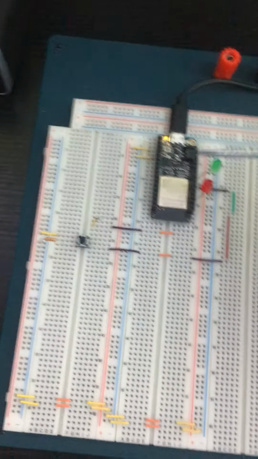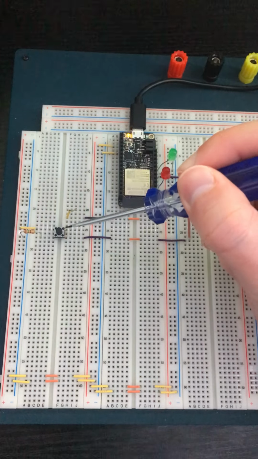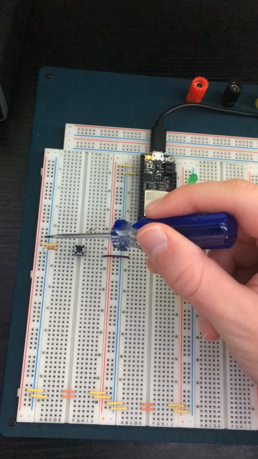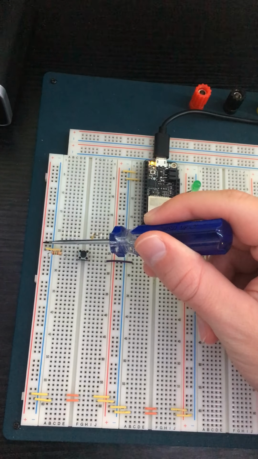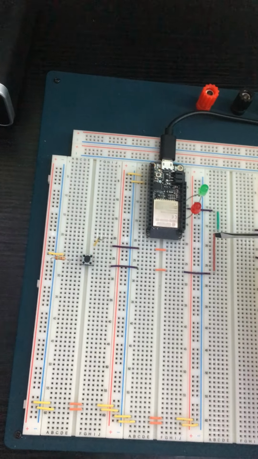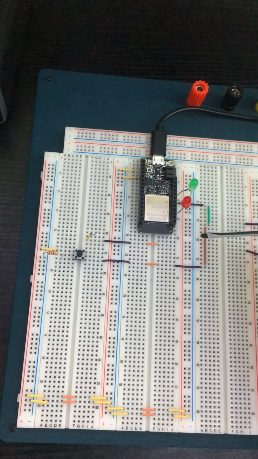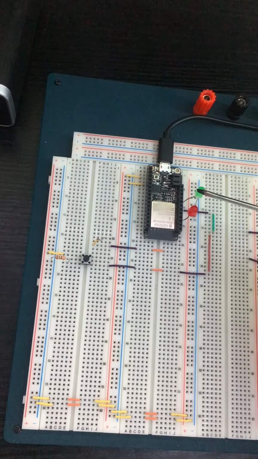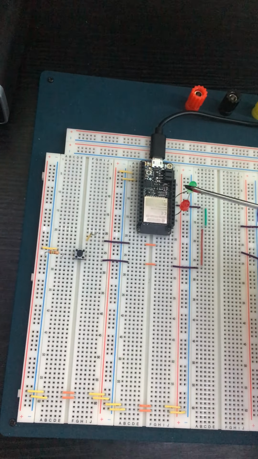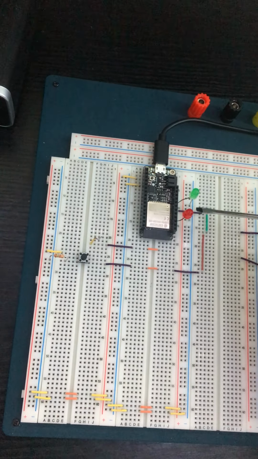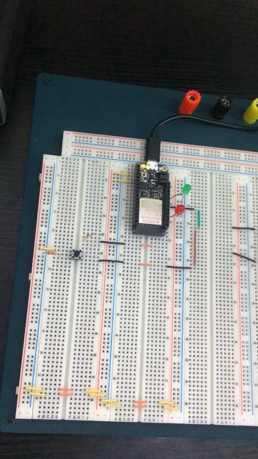Here are the pinouts and the connections for my chip. The push button is connected to ground through the resistor and to the 3-volt channel, and the output goes into IO27A10. The green LED is connected to IO13A12, the red LED is connected to IO32A7, both of them are connected to ground on the output.